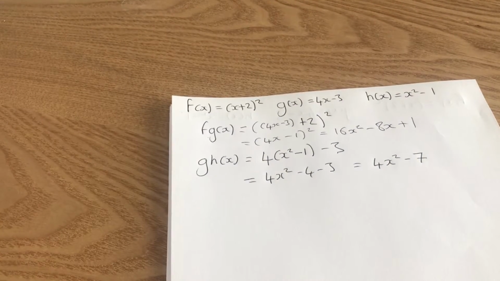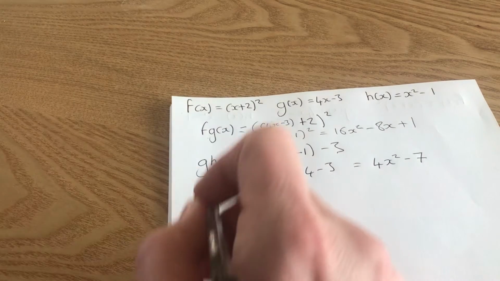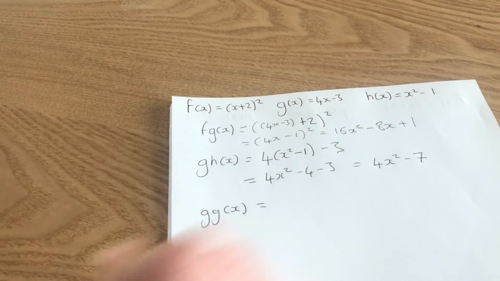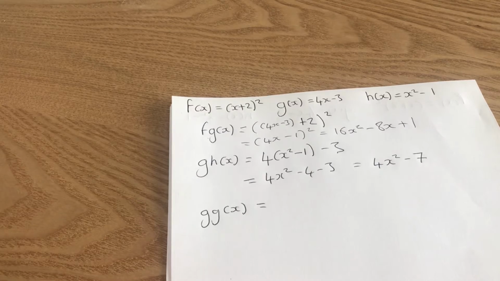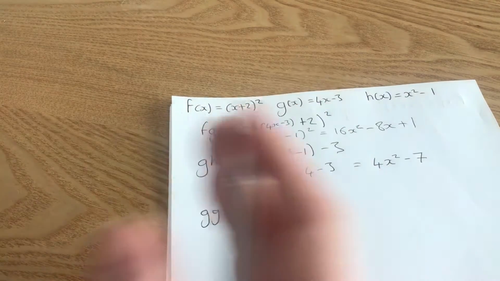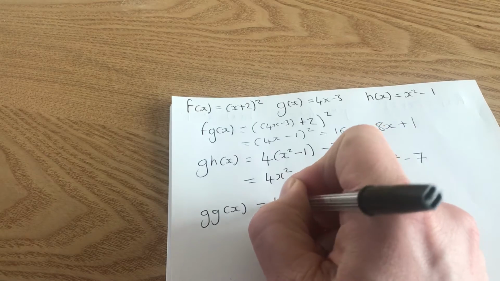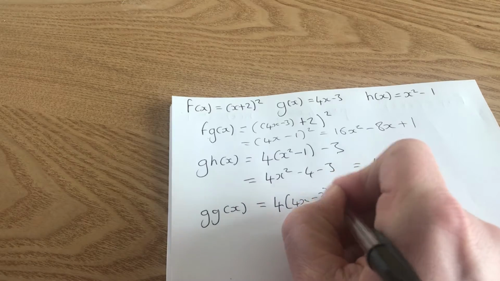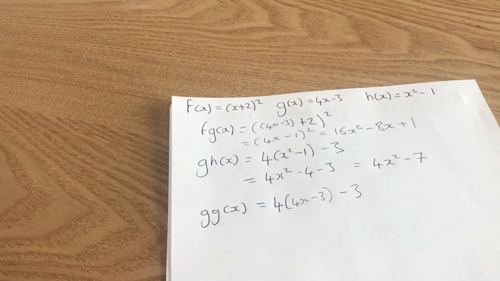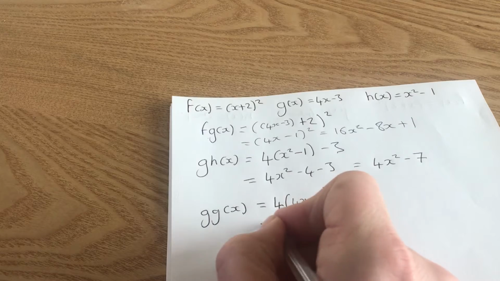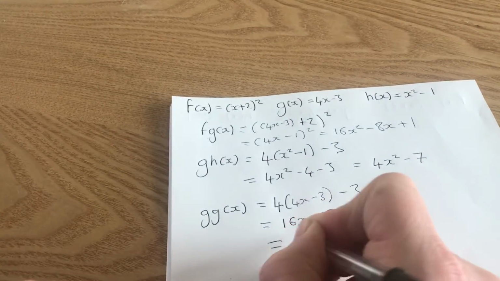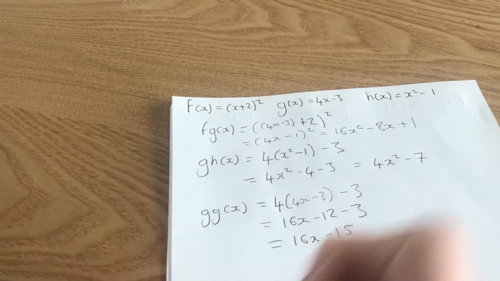Well, sometimes you might be asked to do something like ff(x) or gg(x) or hh(x). Let's just do gg(x). That's going to be the nicest one to do. Well, that is just repeating the function g. So 4 lots of x minus 3. Well, instead of that, I do 4 lots of 4x minus 3 minus 3. Well, what does that give me? That's going to give me 16x minus 12 minus 3, or 16x minus 15.